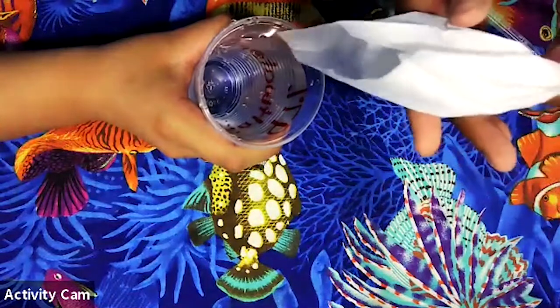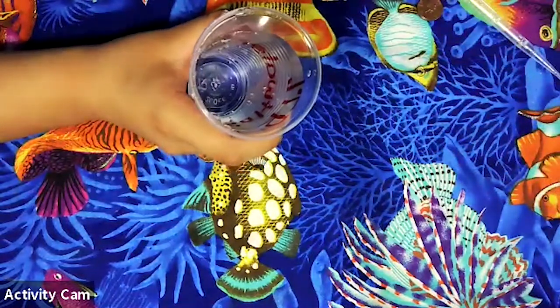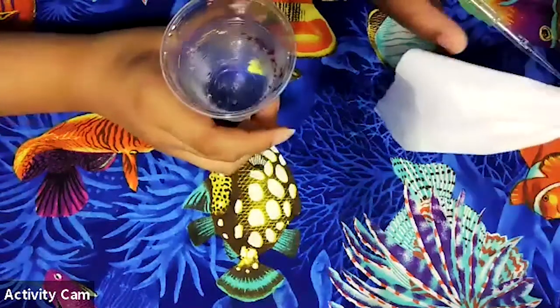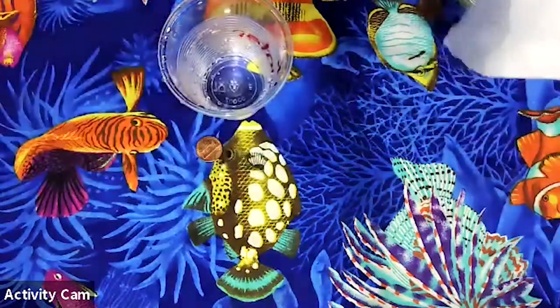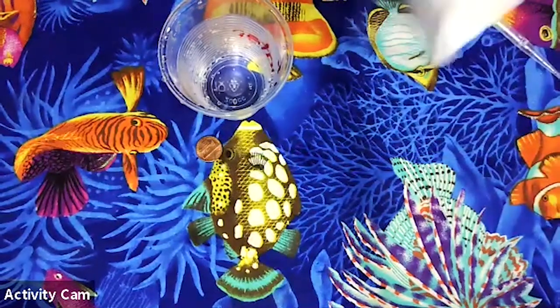That, my friends, is how capillary action works. It went all the way from the tip and it climbed all the way up towards the drier ends of the napkin. That's how capillary action works.